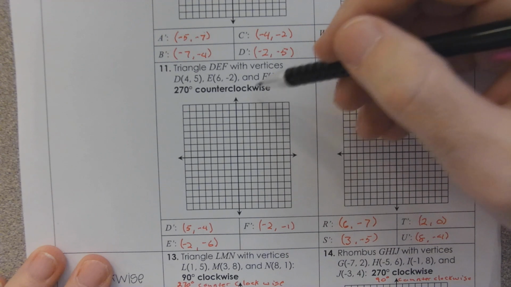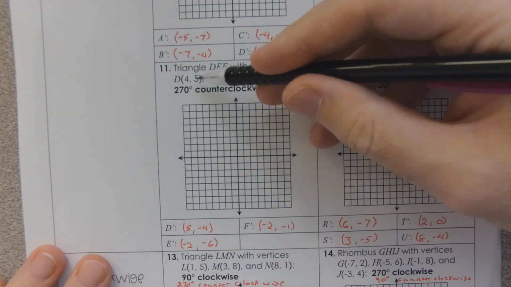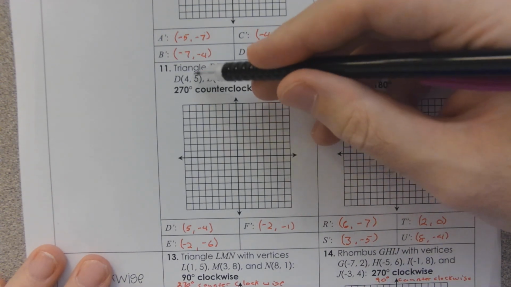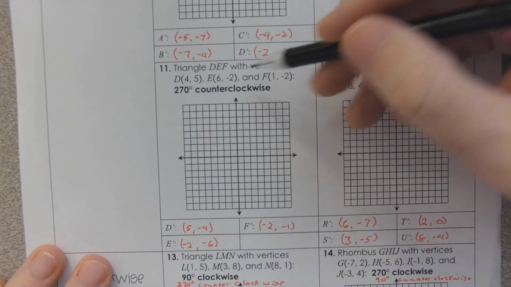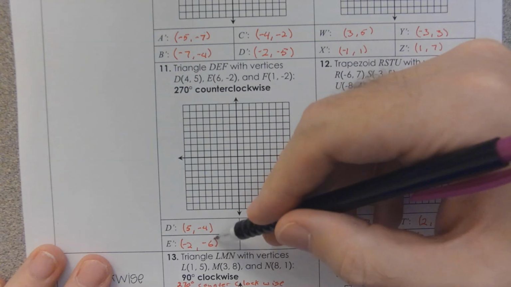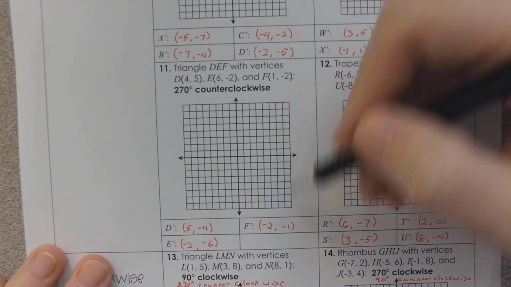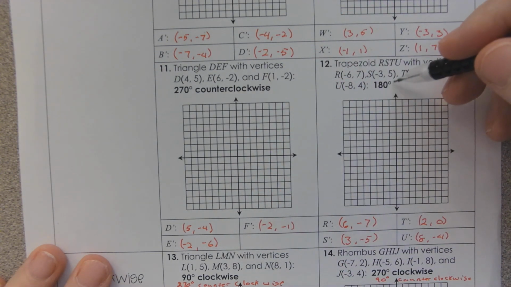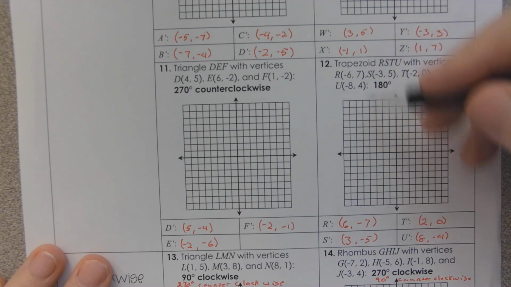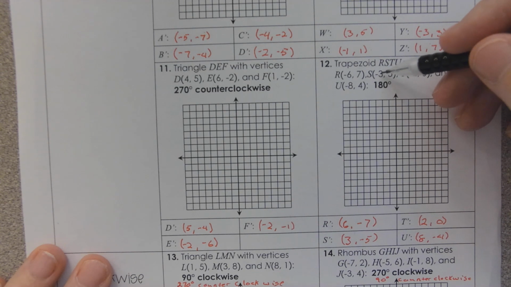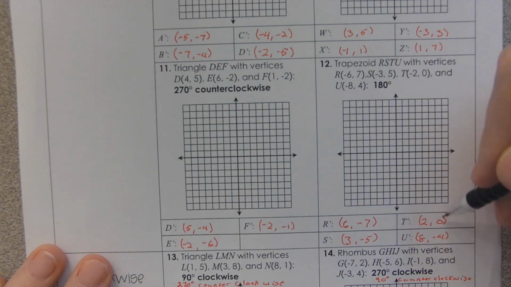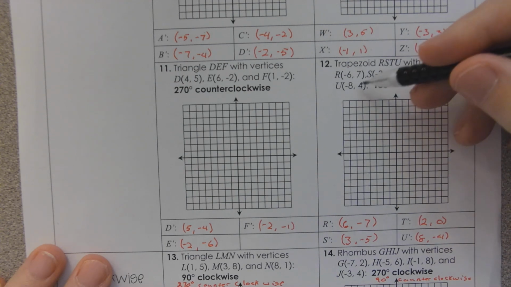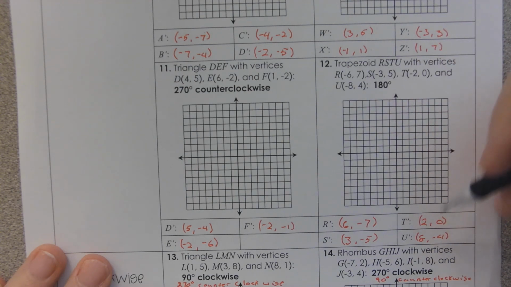270 counterclockwise, so that's switch the sign on the X and change the order, so 5, negative 4, negative 2, negative 6, negative 2, negative 1. 180 is switch the sign on both, but leave the order alone, so positive 6, negative 7, positive 3, negative 5, positive 2, 0, because 0 can't be positive or negative, positive 8, negative 4.